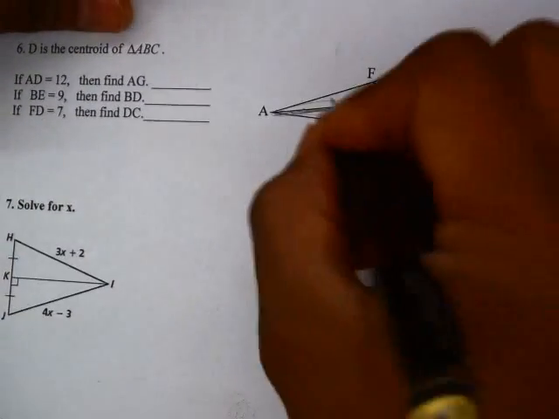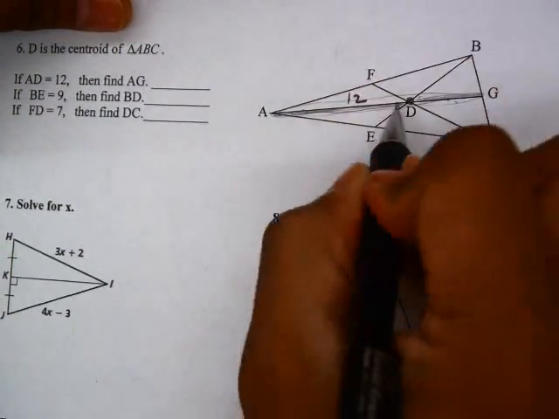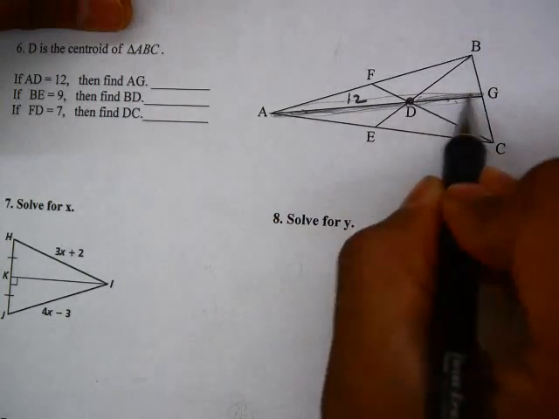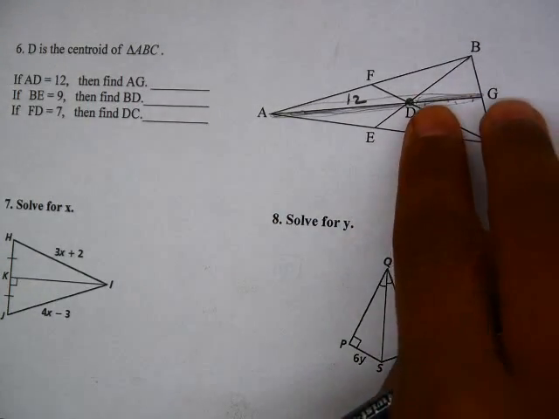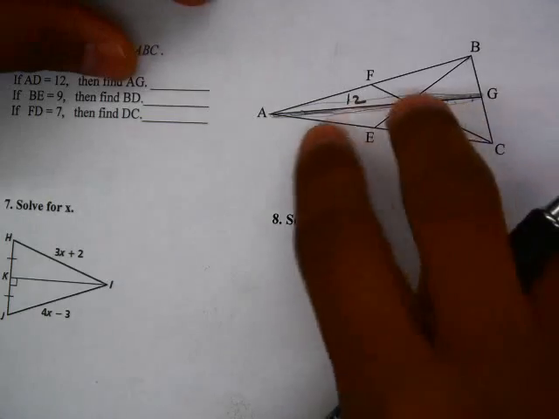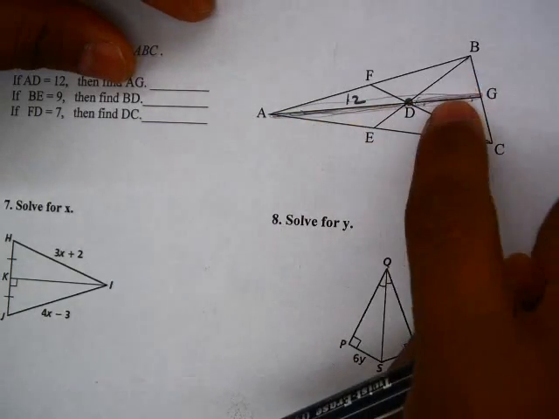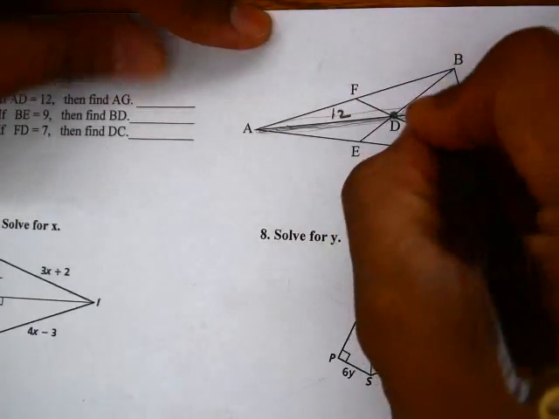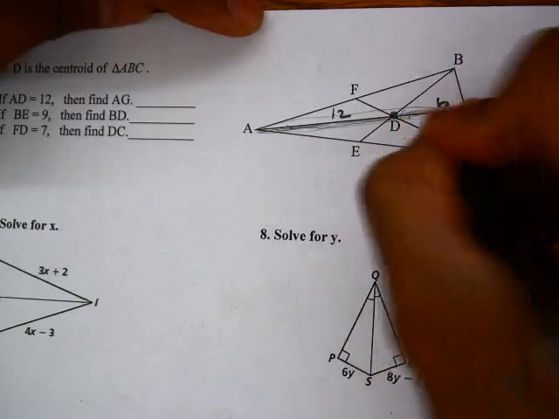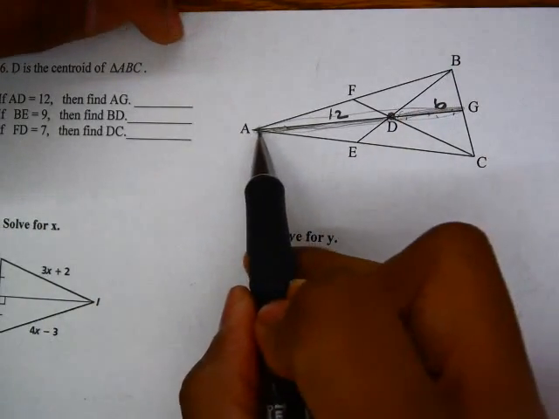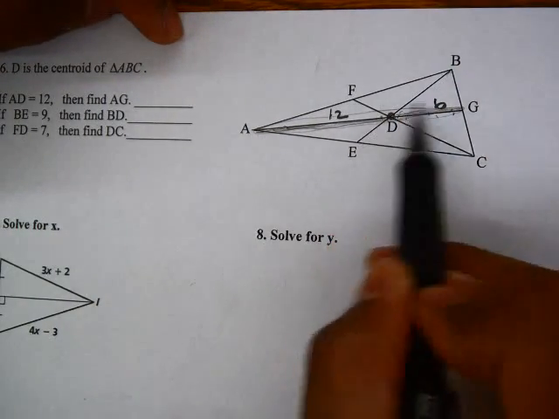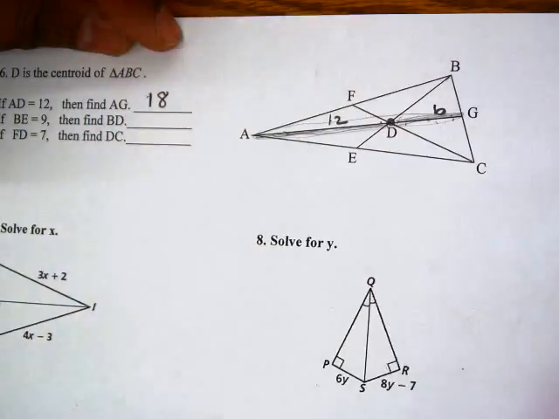So AD is equal to 12. That means this part is 12. It doesn't make sense for this part to be 12. This is a lot smaller than that part. So this is twice as long as that part. So if I take 12 and divide by 2, that gives me this part being 6. And they want the length of AG. Well, so 12 plus the 6 is 18.